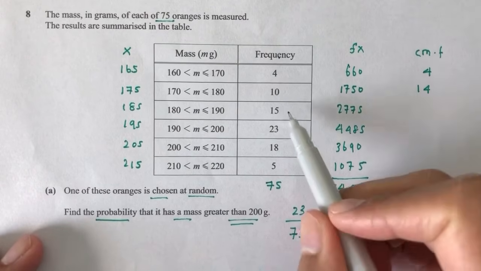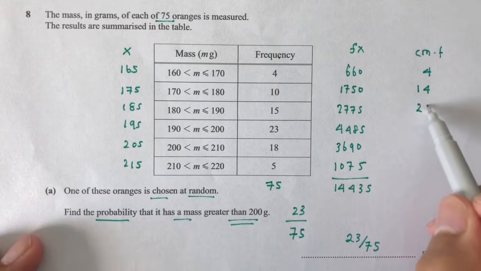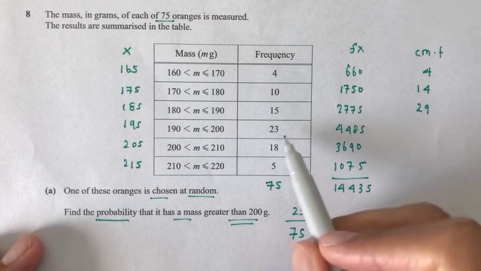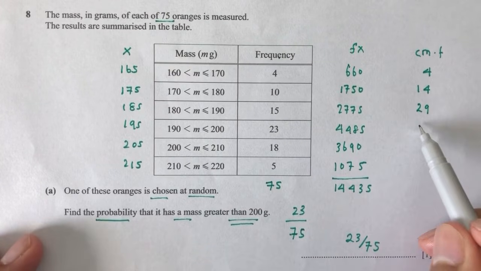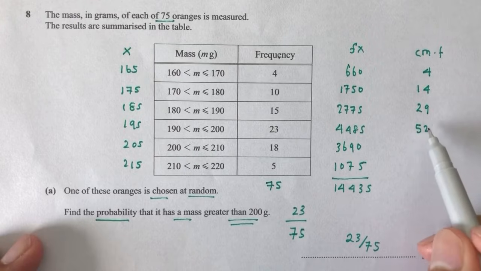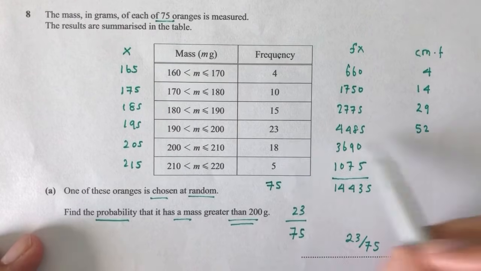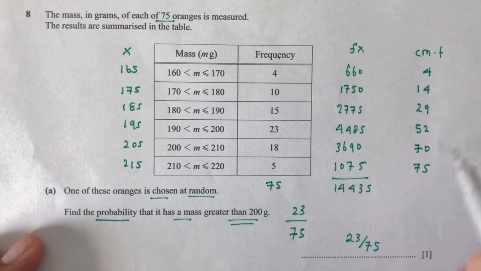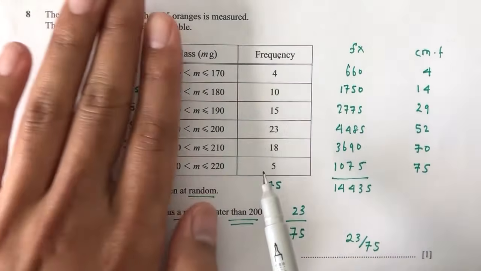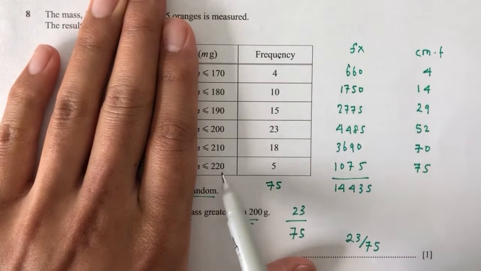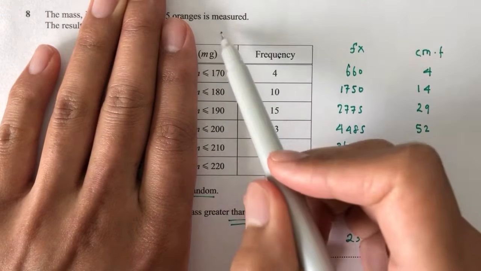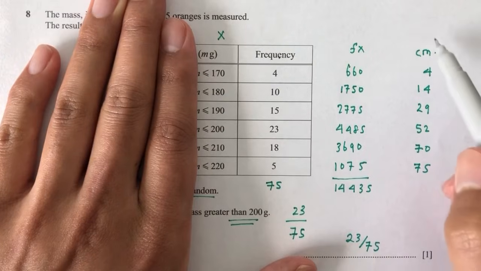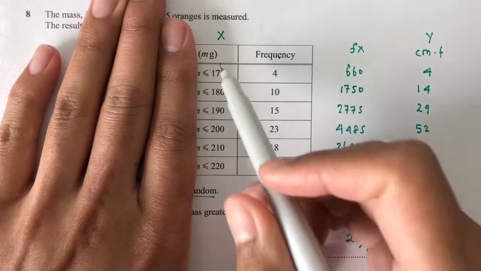Then we have 14 plus 15, which is 29. 29 plus 23, that will be 52. 52 plus 18 will be 70, and plus 5 will be 75. So this is the cumulative frequency for this group. So you have to take this as your x point and this as your y point. So x here and y will be here.